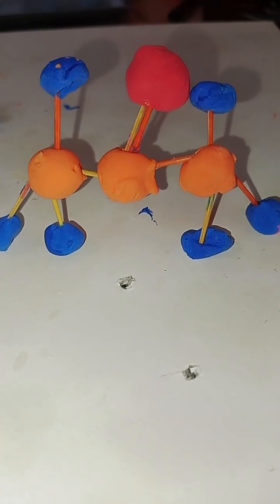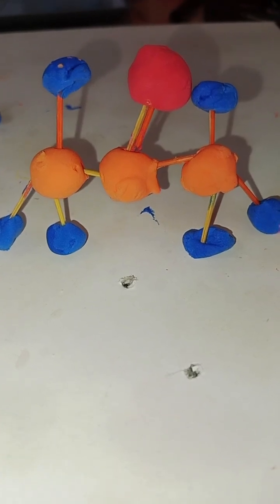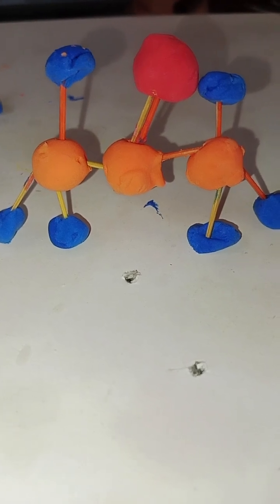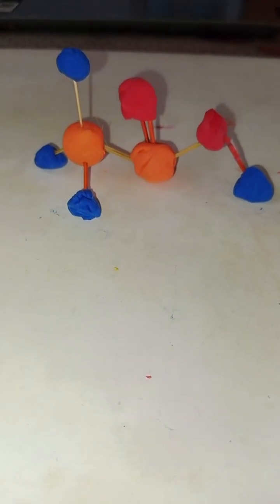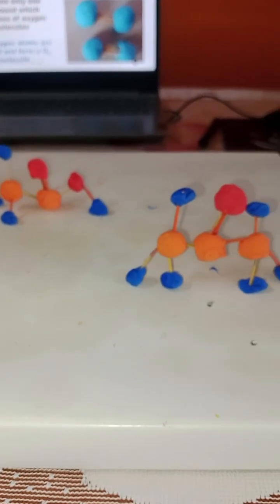And the property of acetone is completely different from the properties of carbon, hydrogen, and oxygen. Carbon is usually a black colored solid, but acetone is a liquid. Okay, so I hope you understand the difference between atoms, molecules, elements, and compounds. From a chemistry point of view, these are all pure substances. Acetone is a compound, a pure substance. Acetic acid is a compound, a pure substance. Okay, clear this part: what atoms, molecules, elements, and compounds are, and the concept of pure substance in chemistry.